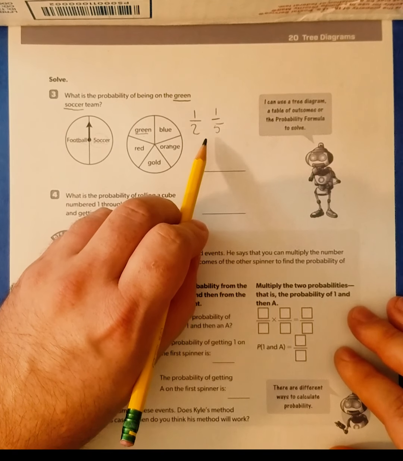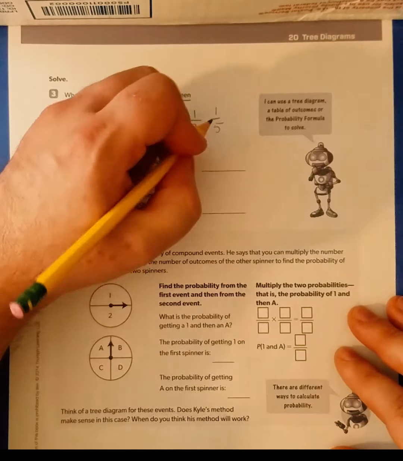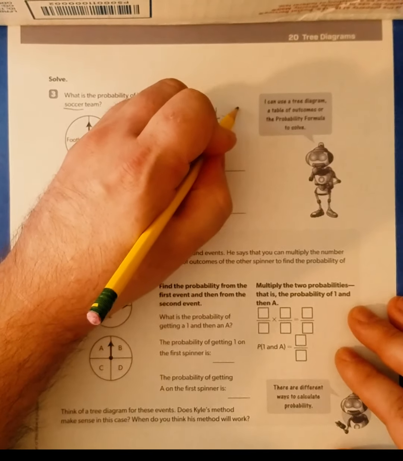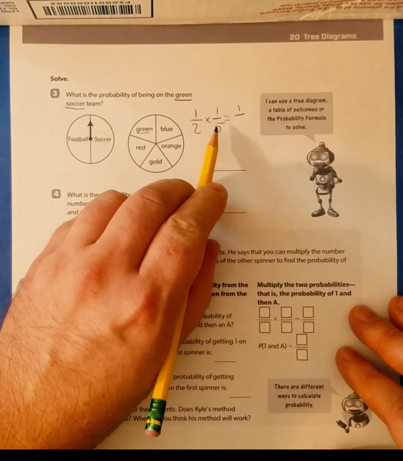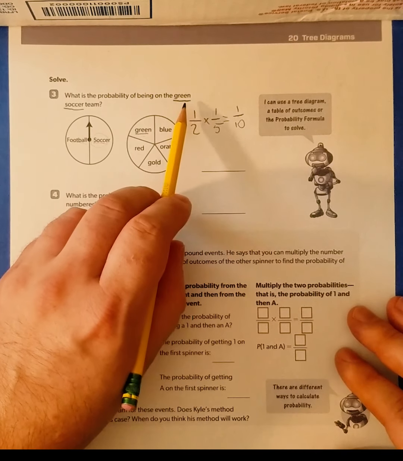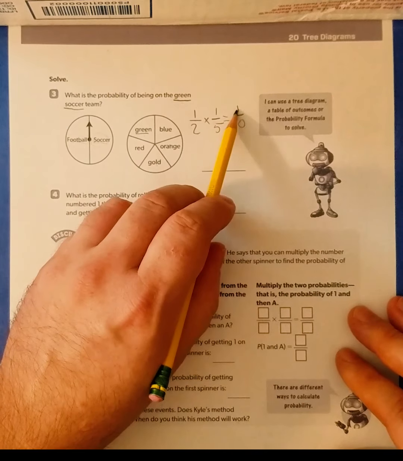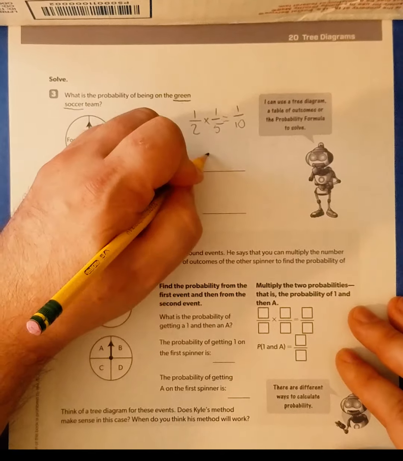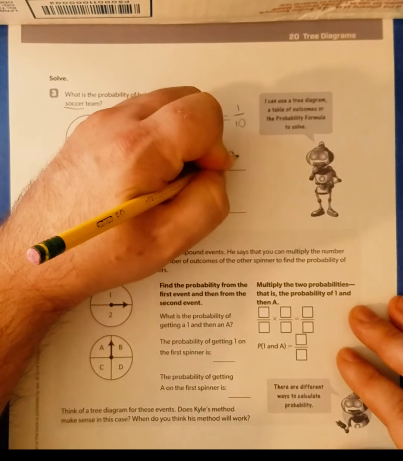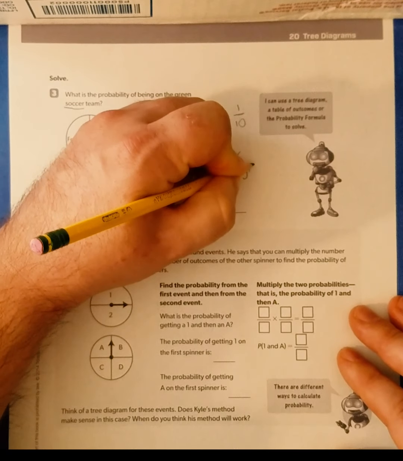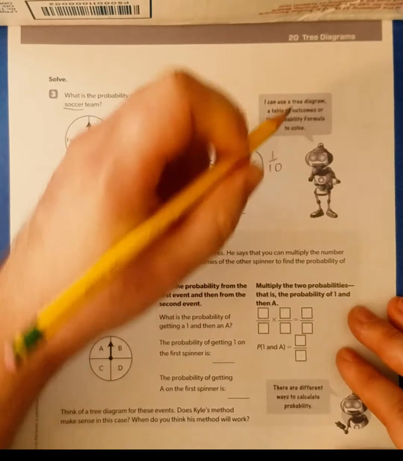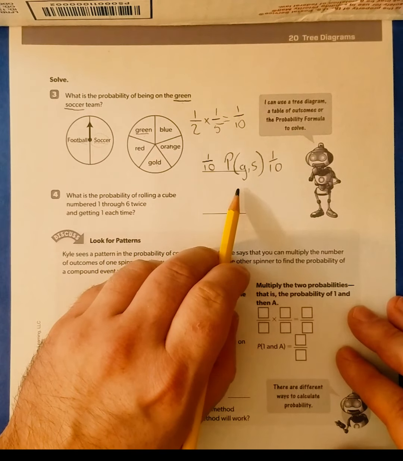And what do I do with these 2 probabilities, these 2 ratios? I'm going to multiply them. What's 1 times 1? 1. What's 2 times 5? 10. What's the probability that I'm going to be on the green soccer team? 1 out of 10. Probability of green soccer team is 1 out of 10. And that's how we would write probability.